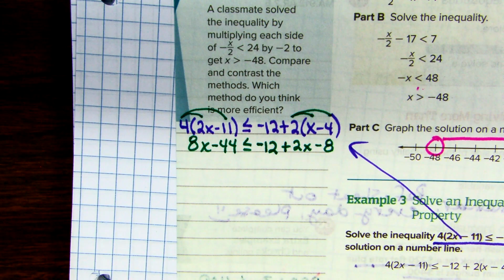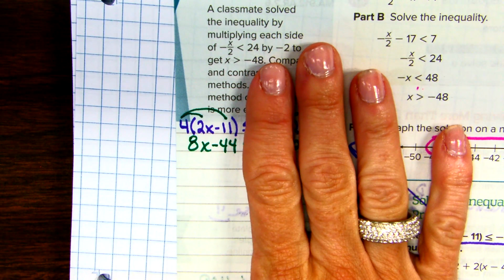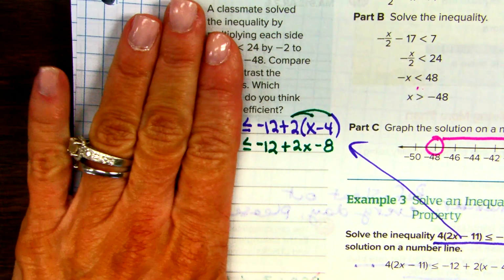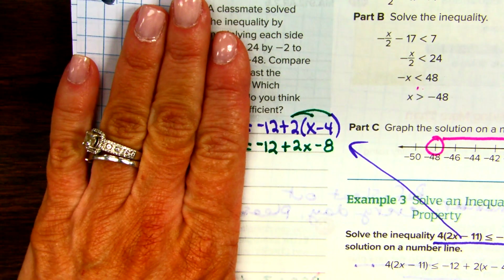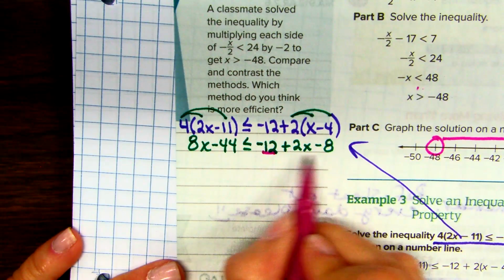The next step is, are there any like terms on the same side? In other words, this left-hand side in green, can I add those two together or subtract them? Can I do 8x minus 44? No, they're not like terms. One has an x, one is called a constant. Are there any like terms on the right-hand side? Yes, of course. We see negative 12 minus 8.